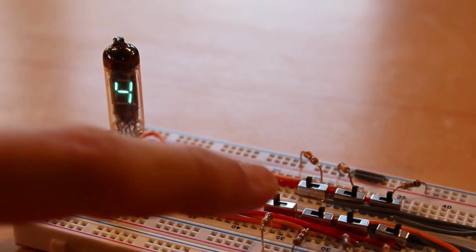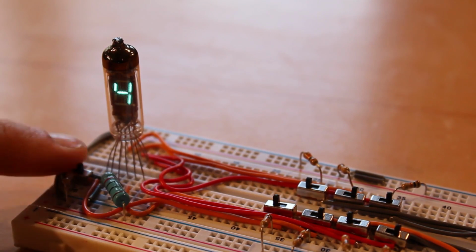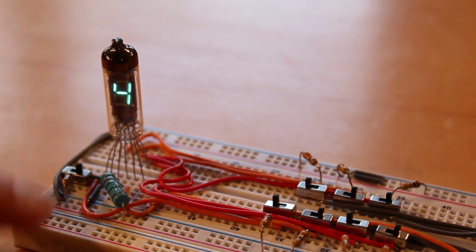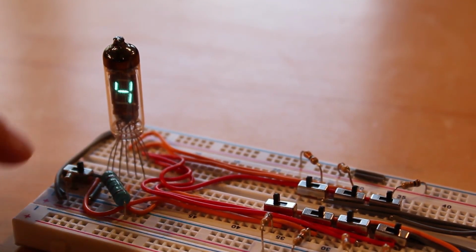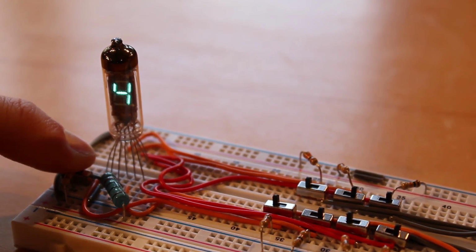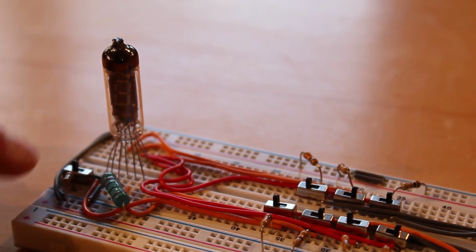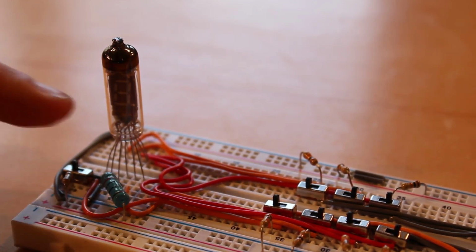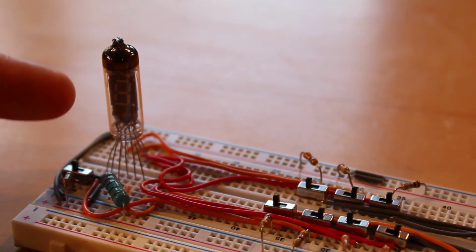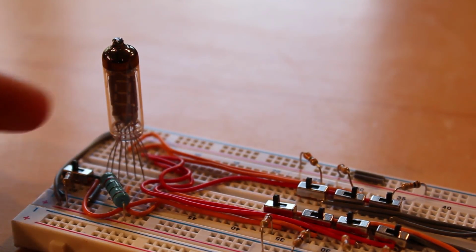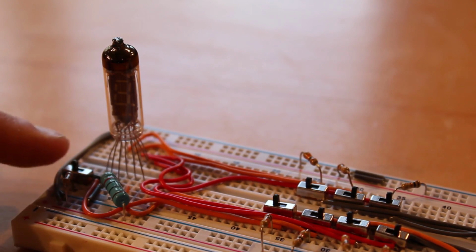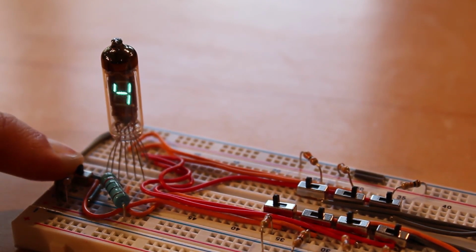But anyway, so now we have our 4 displayed, and I've got the grid at 24 volts now through this 10,000 ohm resistor. So I can actually turn the grid off. There we go, so now the grid is not being pulled high, and you can see it's blocking all of the electrons flowing over to the plate. So we've turned the VFD off, and so I can turn it back on.